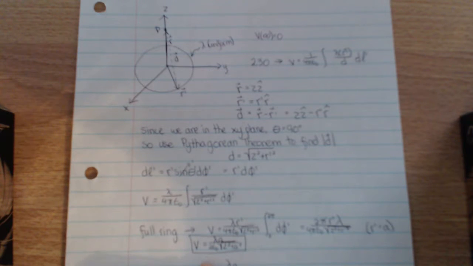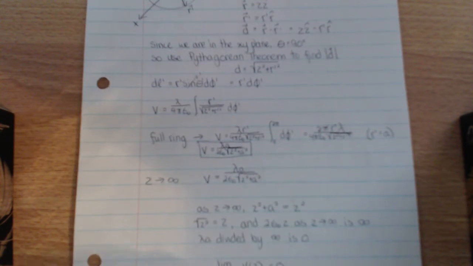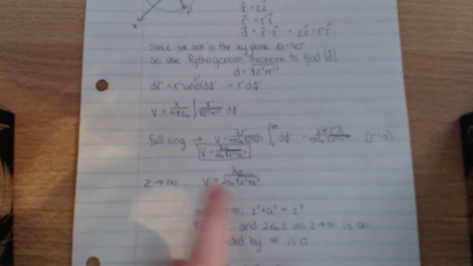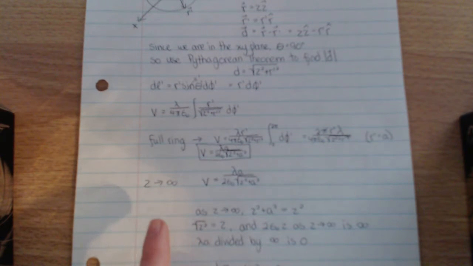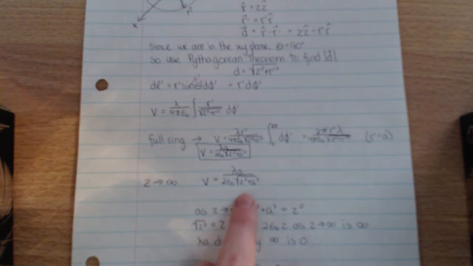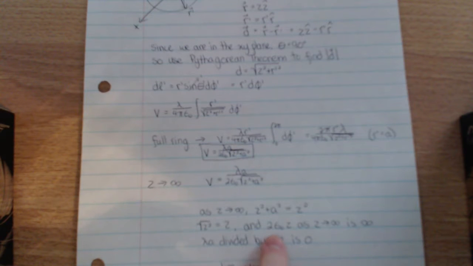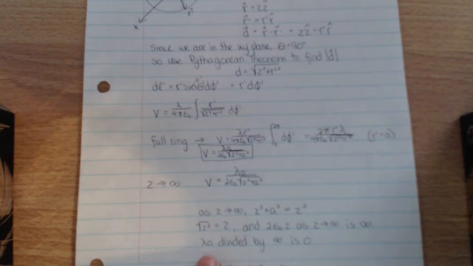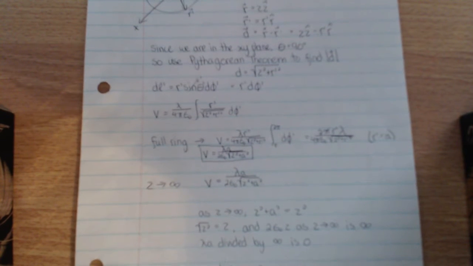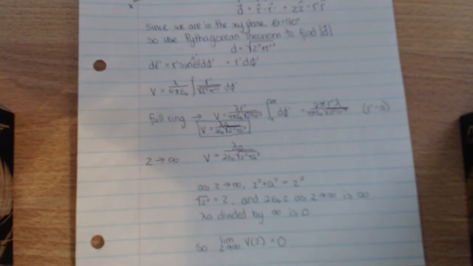The next part I'm going to do is showing the behavior as z approaches infinity. So here we have the equation that we got from part A, and as z goes to infinity, z squared plus a squared is approximately just z squared. The square root of z squared is z, and multiply that by 2 times epsilon. It's basically just infinity still. A finite value, lambda a, divided by infinity is always 0, so the limit of V as z approaches infinity is 0.